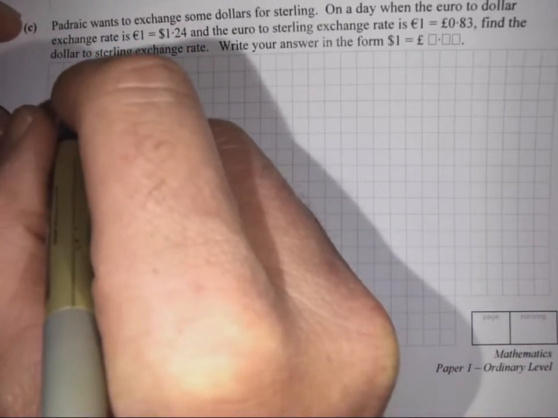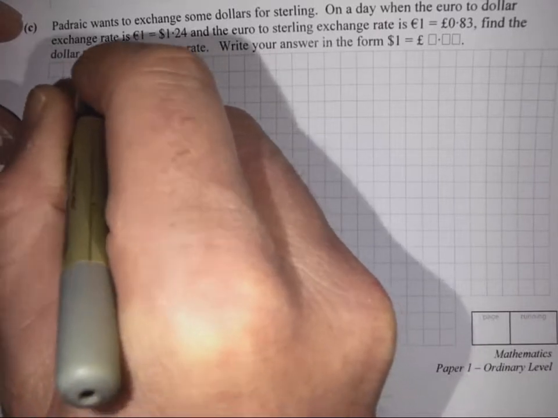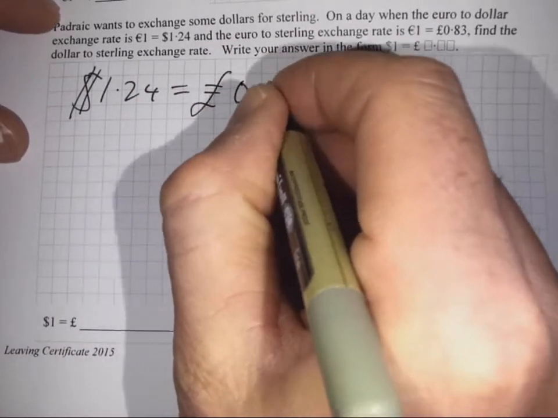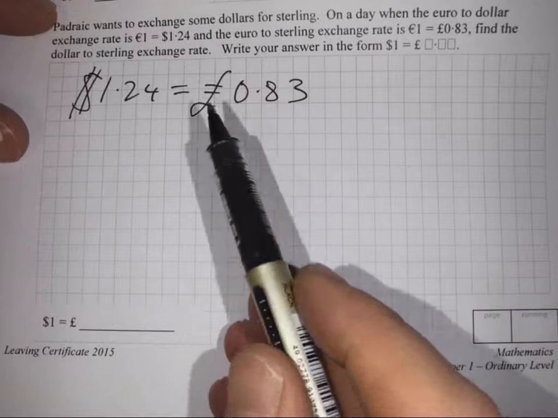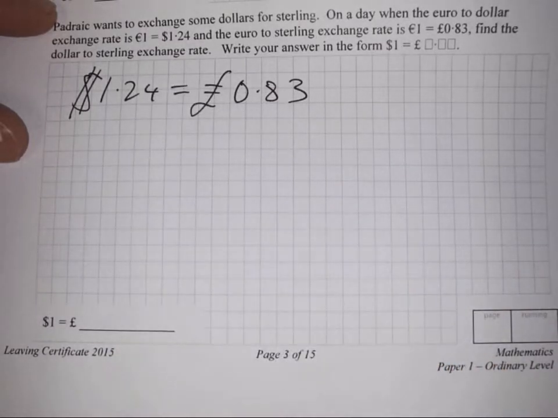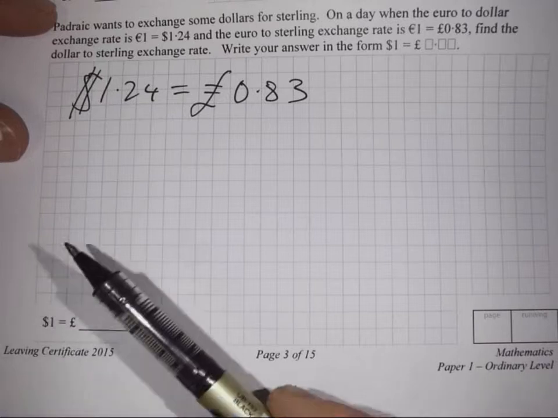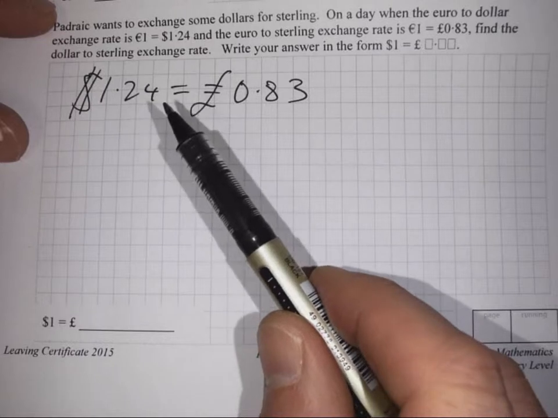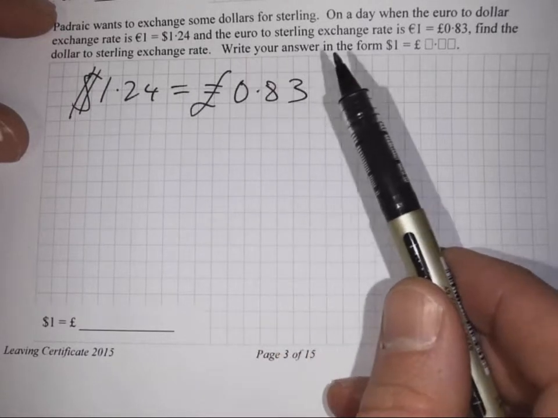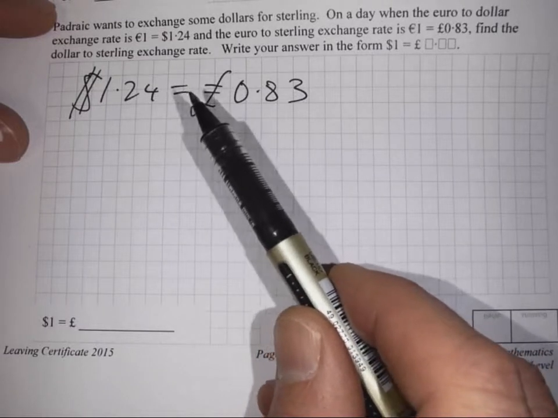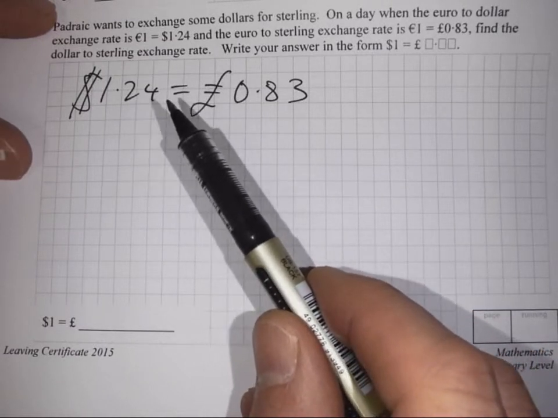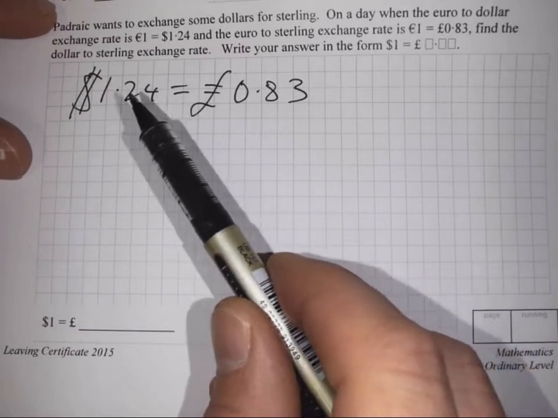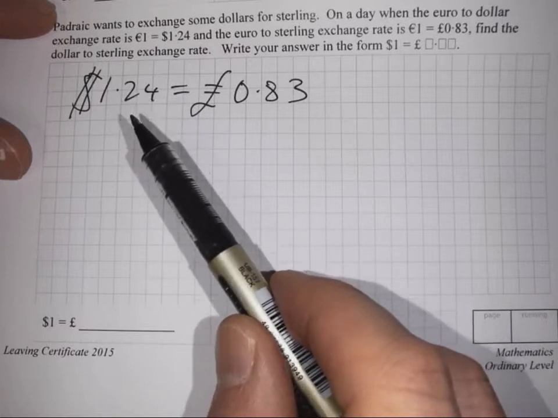So we can write that down. $1.24 equals 83 pence sterling, because we know that each of these figures equals a euro, so they have to equal each other. And now we want to change this to $1 instead of $1.24, because that's the form they want it in. This here is an exchange rate, but it's a bit messy. So we're going to divide both sides by some number, and to get this 1.24 down to 1, to make it smaller, we're going to divide.